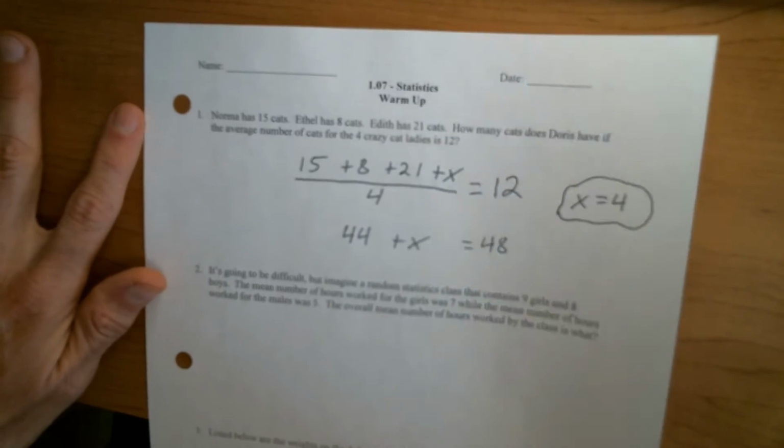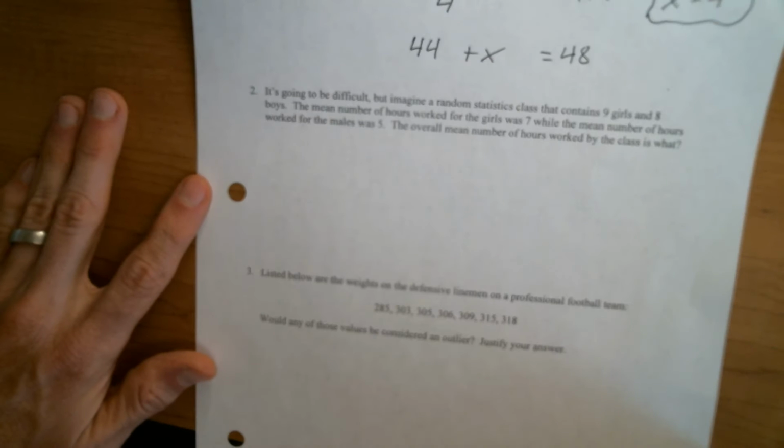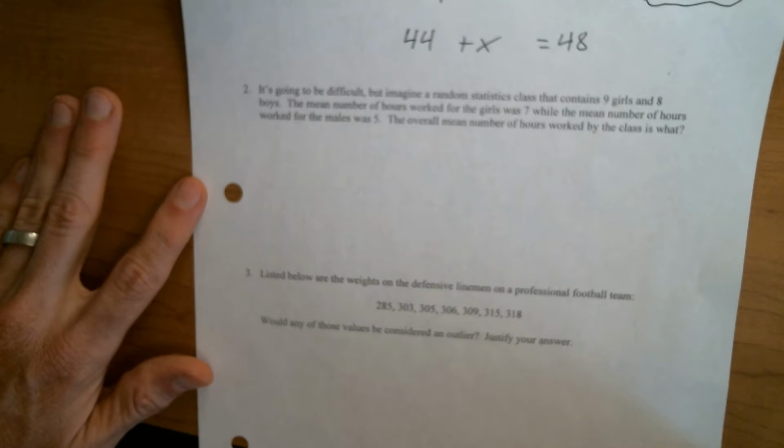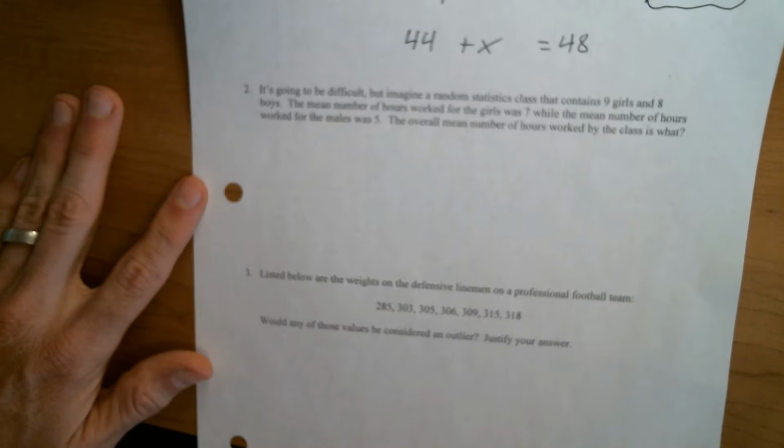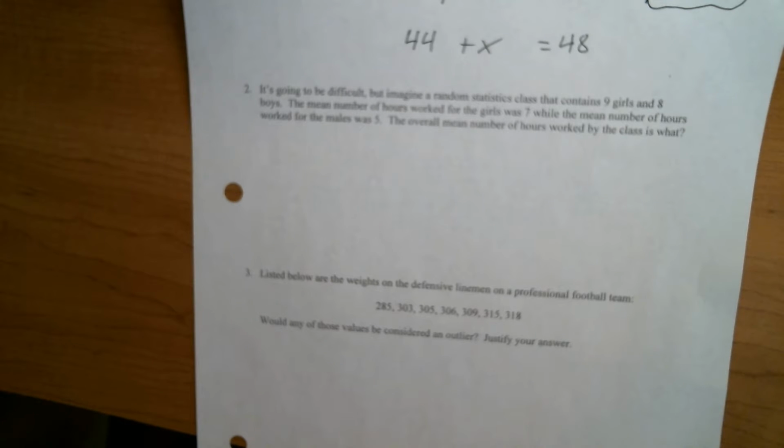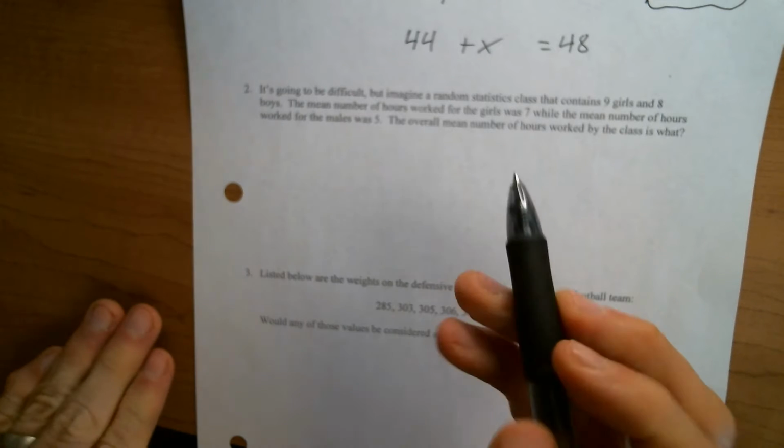All right, so let's take a look at the next one. It's going to be difficult, but imagine a random stats class that contains 9 girls and 8 boys. If the mean for the girls is 7 hours of work and the mean for the boys or males is 5 hours of work, what is the overall mean for the class as a whole? So if we were to combine the 9 girls and the 8 boys, what would the new mean for the class be?